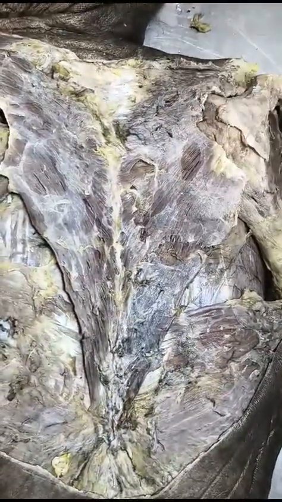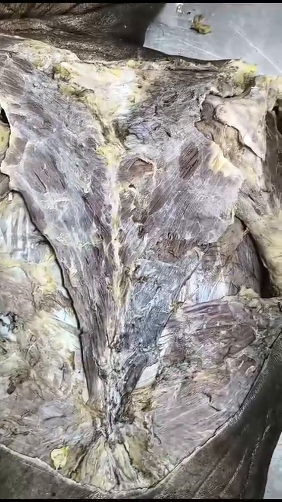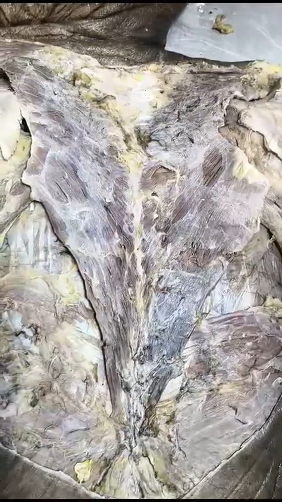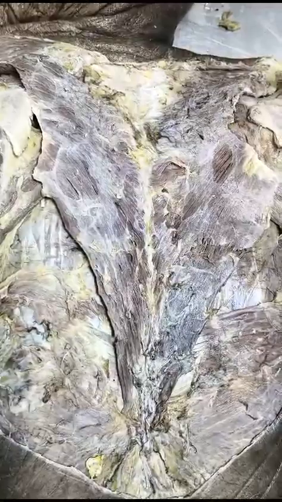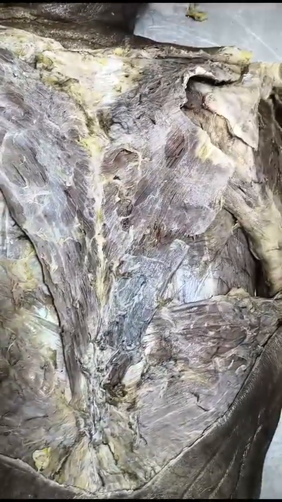The nerve supplied to the trapezius is the spinal part of the 11th cranial nerve, and the actions of trapezius muscle are: the upper fibers help in elevation of scapula, the middle fibers help in retraction of scapula, and the lower fibers help in adduction of arm. Now we will see the next muscle, that is latissimus dorsi.